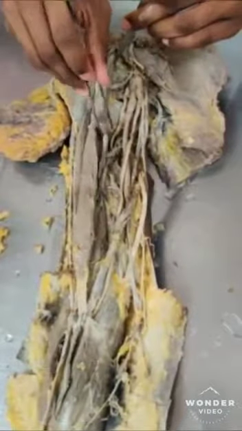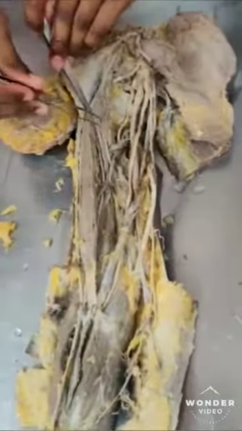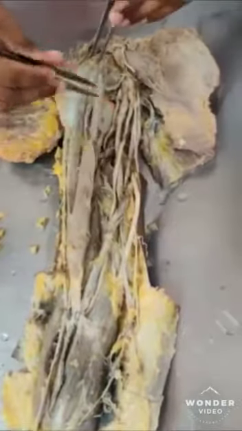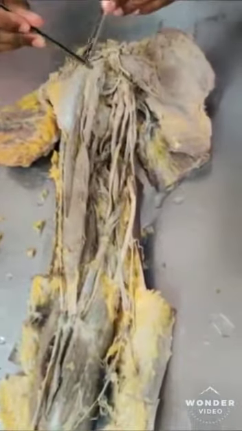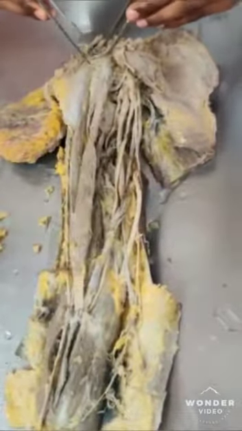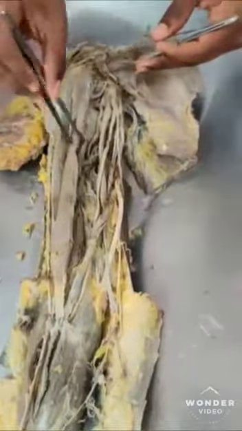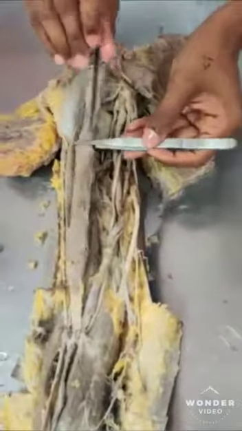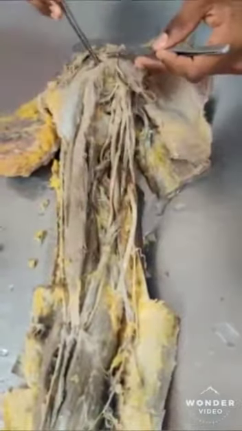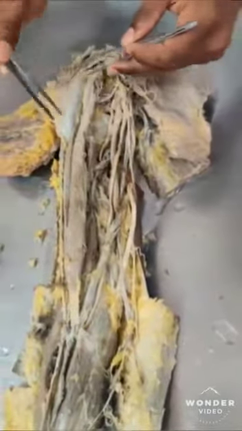It originates from the medial aspect of the tip of the coracoid process with the short head of the biceps brachii. The next is biceps brachii. It has two heads of origin. The short head arises with the coracobrachialis from the lateral aspect of the tip of the coracoid process. The long head arises from the supraglenoid tubercle of the scapula and from the glenoid labrum. The tendon is intracapsular.